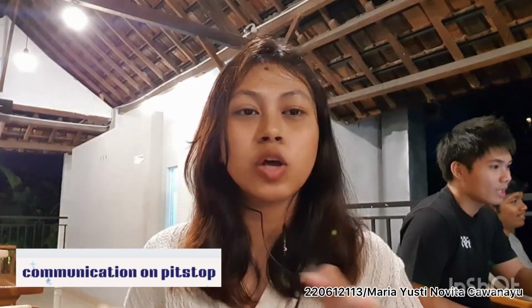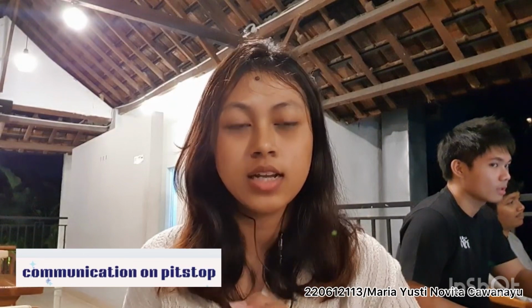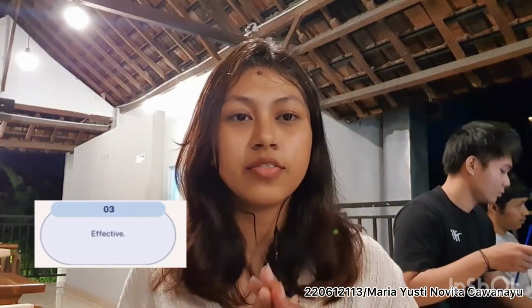Next, we're talking about communication in the pit stop situation. The first one is to use pre-planned procedures. This can include specific roles for each team member and a clear order of operation. And the second is to use hand signals. For example, thumbs up can indicate that everything is okay. And the third, effective, compact, and immediately occupies a place according to the part being worked on.